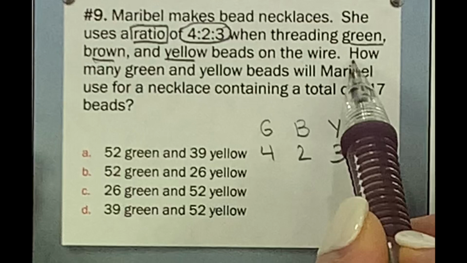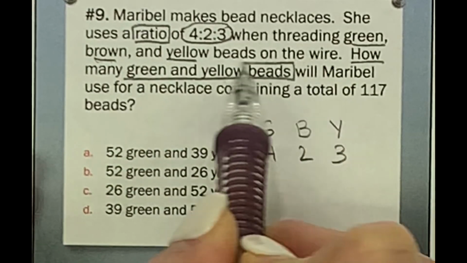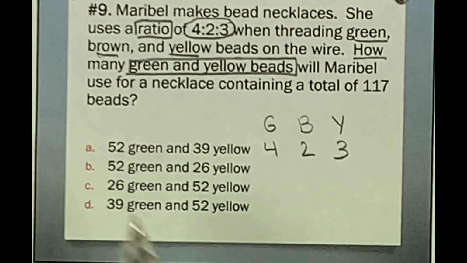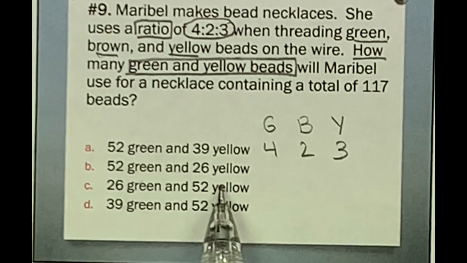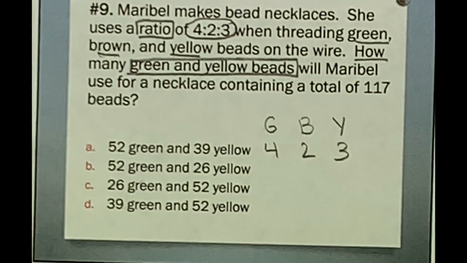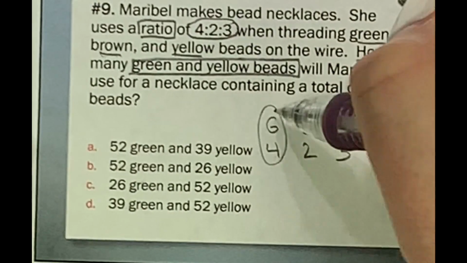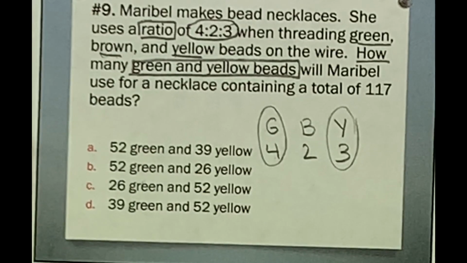So let's look at the question. It says, how many green and yellow will she use? So because they separated the green and yellow here, I have to do 2 WKUs. They said how many green, how many yellow. So I'm going to be using the 4 green and the 3 yellow. And so I'm going to have 2 WKUs.